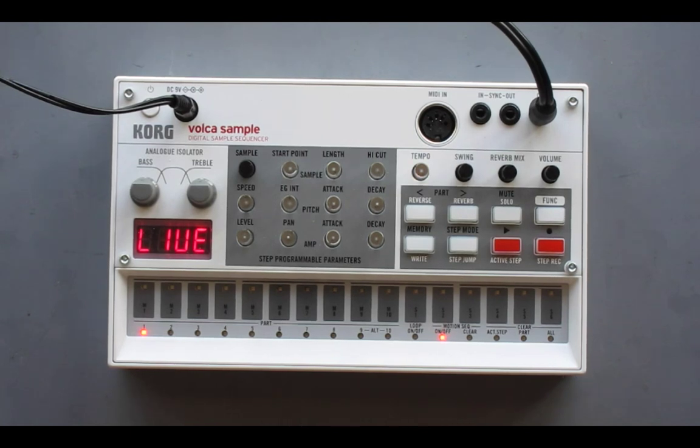So there you go, there's absolutely tons of stuff you can do. You can sync this up to another Volca and play it in real time, or sequence new values into the step sequencer to create new slice points. So this is just kind of the tip of the iceberg.